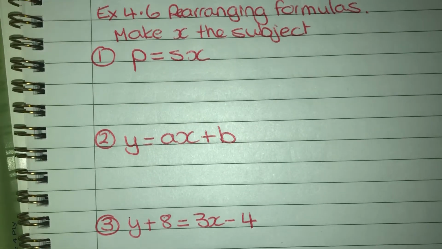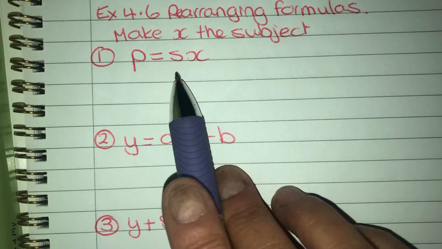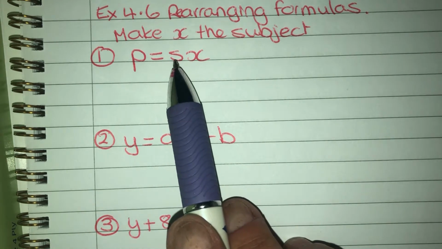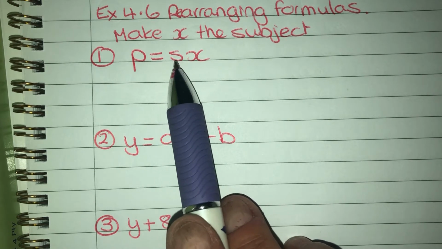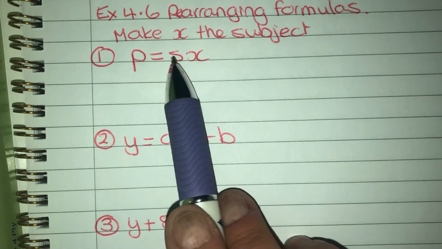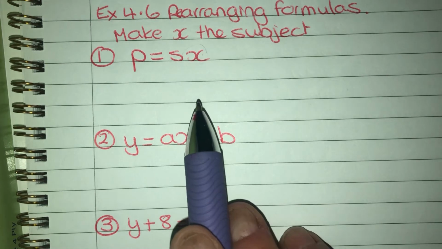Okay, so making X a subject just means we want to have X by itself. So this is actually an S for Sam, not a 5. But if this was a 5 or any number, how would we get rid of that number? If we had 10 times X, we'd divide both sides by 10. That would leave us with X as the subject.